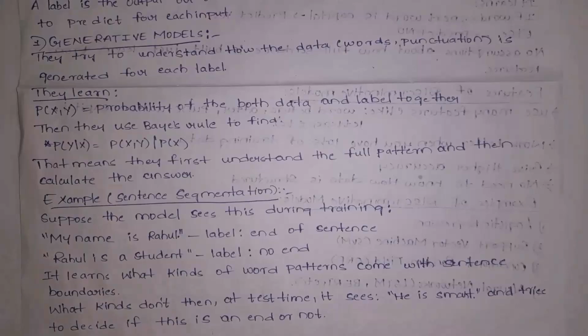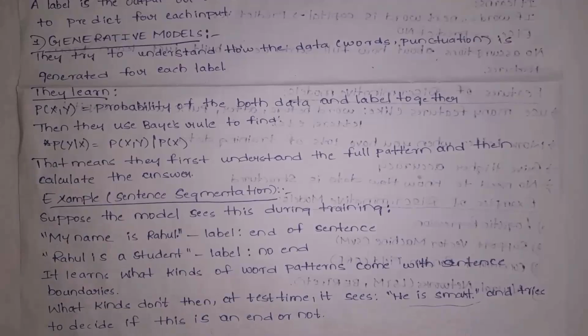Like this, we'll give various kinds of inputs as well as labels to NLP model, that is generative model. So whenever we give any input, by learning all these examples and labels, this model will give output for particular input. For example, let's say I'll give input that is smart full stop. As there is full stop, this model will give output that is it is end of the sentence.